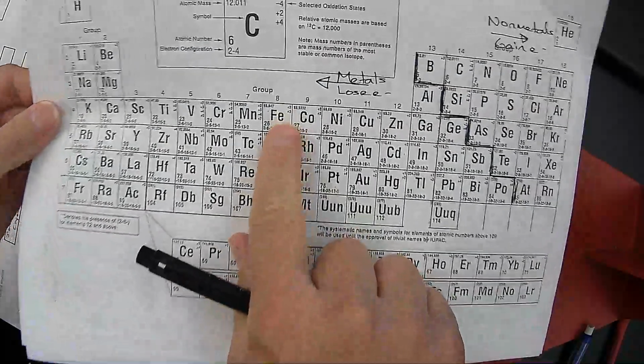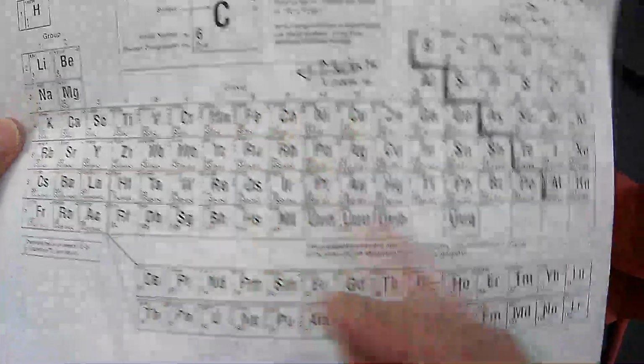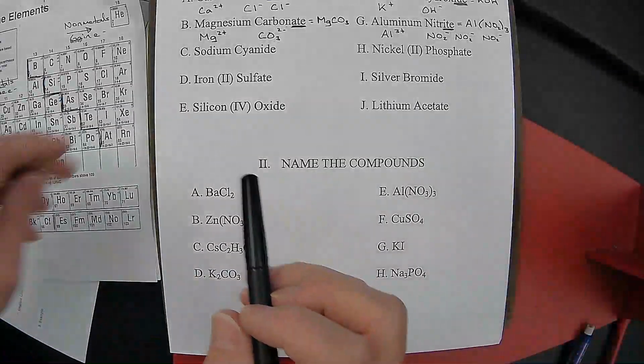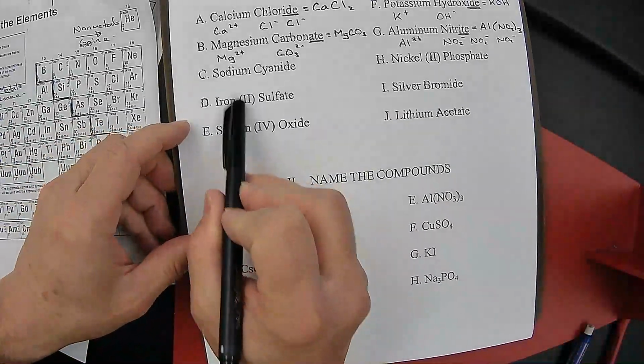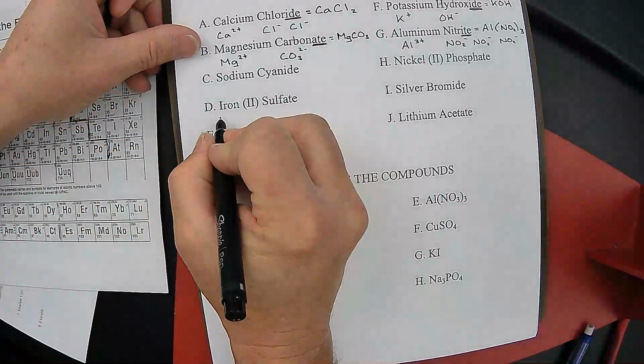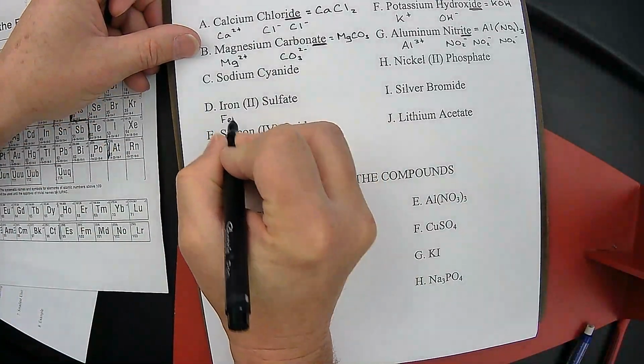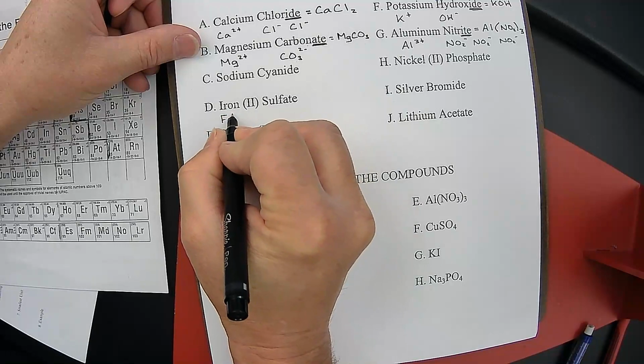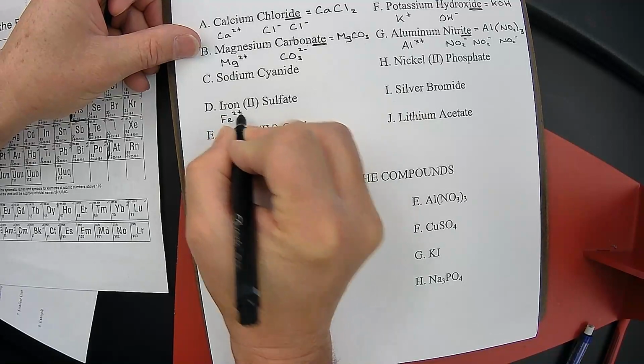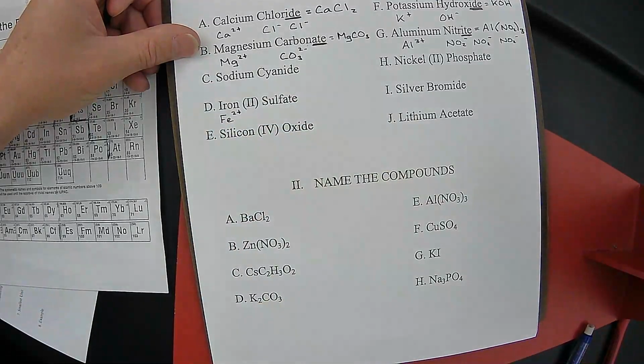So because it can be a 2 plus or a 3 plus, we don't know which one it is. So its name will have to tell us what it is. Because it's listed as iron 2, we know it's going to be Fe with a 2 plus.